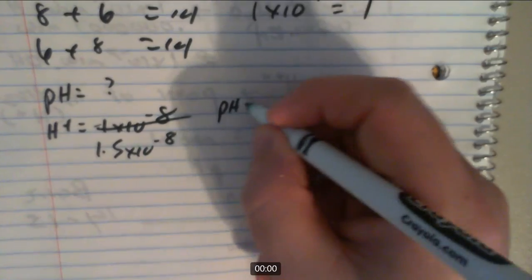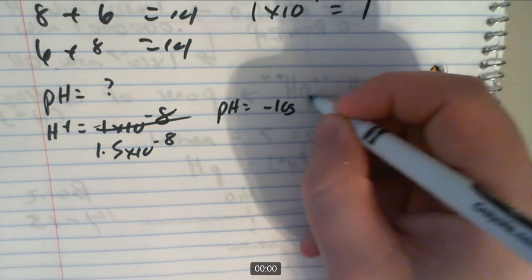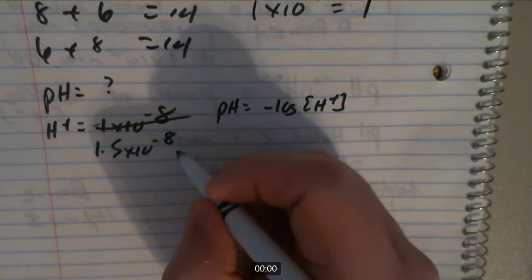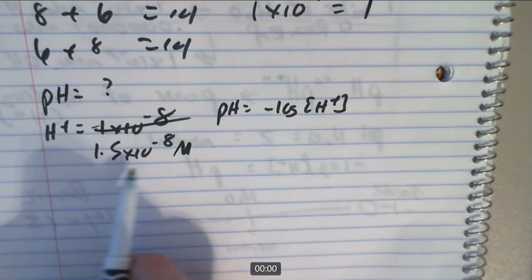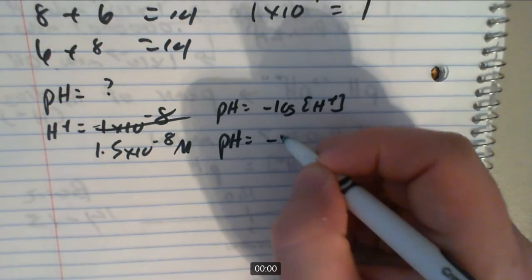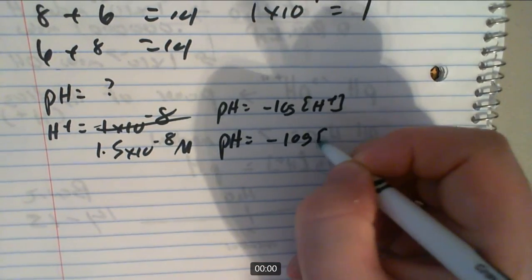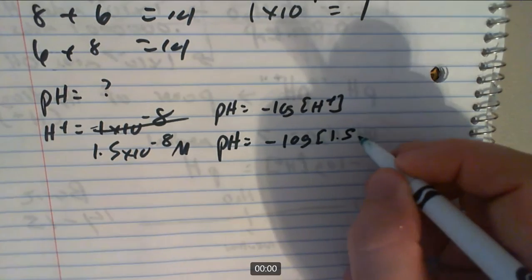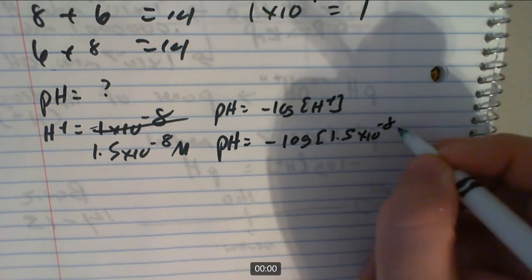All right, and I want to know what the pH is. So pH equals negative log of the hydrogen ion concentration. Okay? This is the hydrogen ion concentration. So you just plug this number in. pH equals the negative log of 1.5 times 10 to the negative 8.